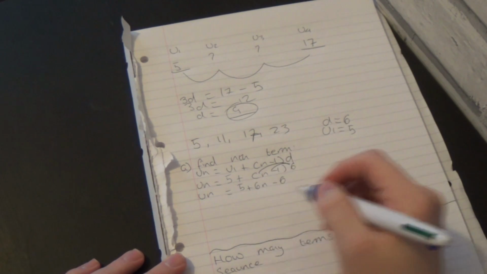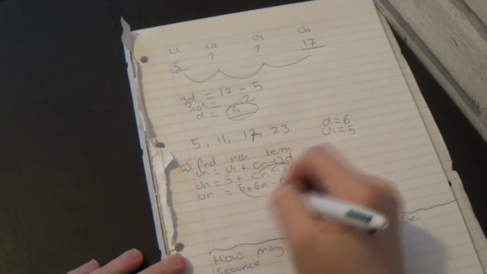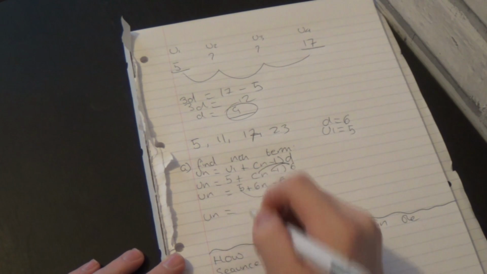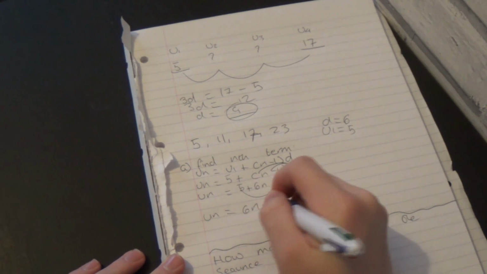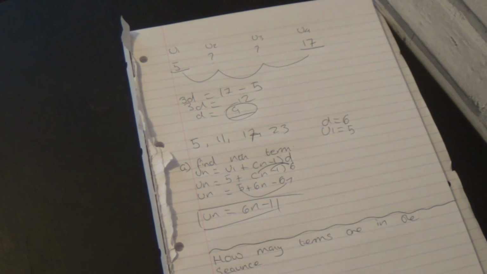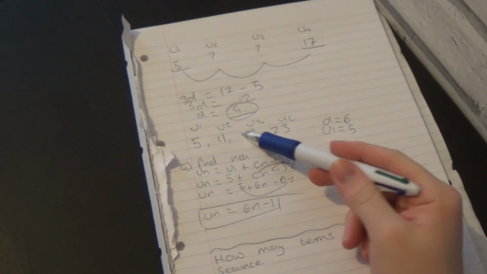If we combine the 5 with the minus 6, that results in minus 1. So therefore we'll have UN is equal to 6n minus 1, and that is what we are looking for to find the nth term of the sequence. We can then check if our answer is correct by matching it up with this over here.